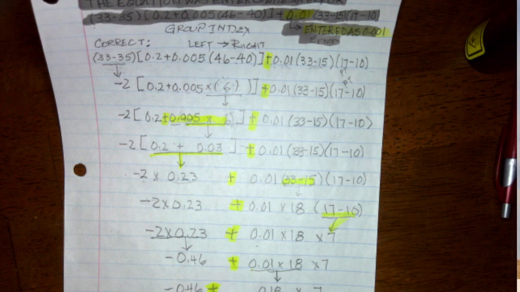Over here, you'll notice that I held on to this and finally let go of the parentheses, and I turned out, well, 0.01 times 18 times 7. Well, 18 times 7, what is that? Am I doing this right? No. 7, no. I haven't let go. 18 times 7 right here. Let's see what that is.